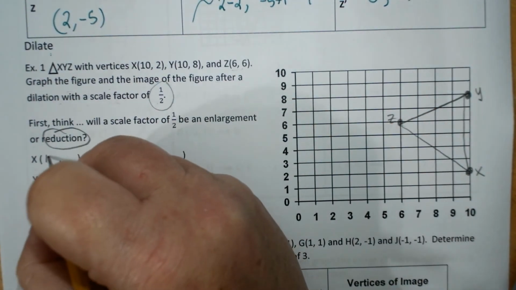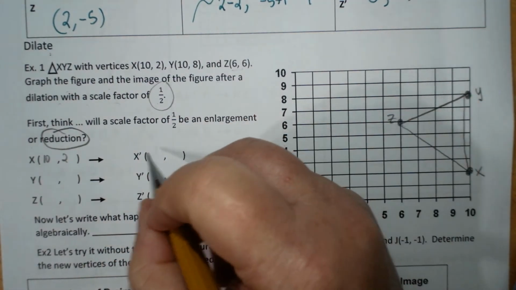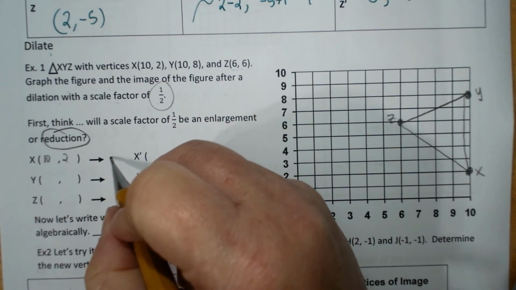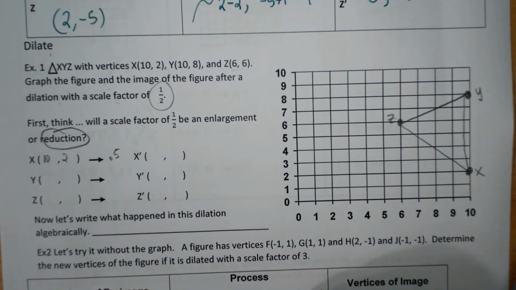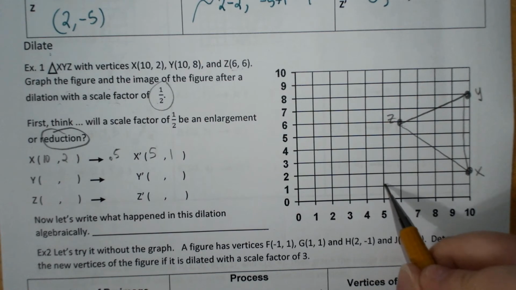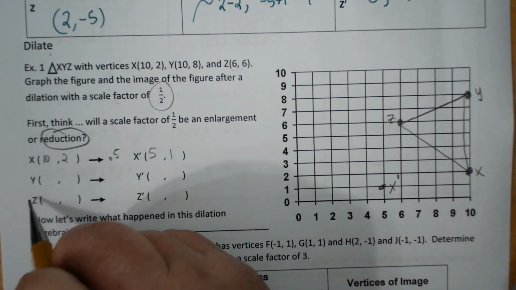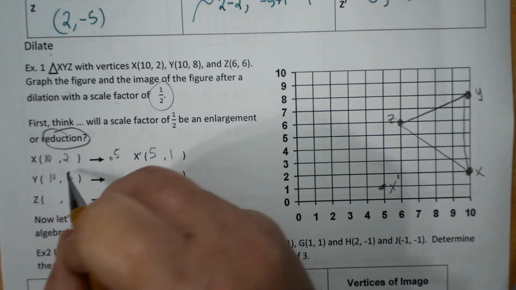And I take 10, 2 becomes, and I multiply it by 0.5. And so that's 5, 1. So this is X prime. I take 10, 8.